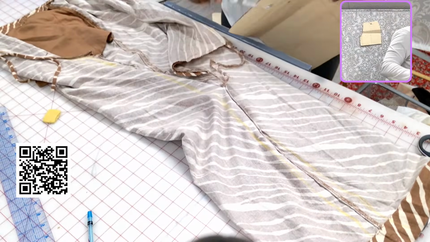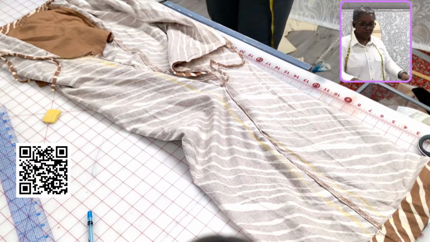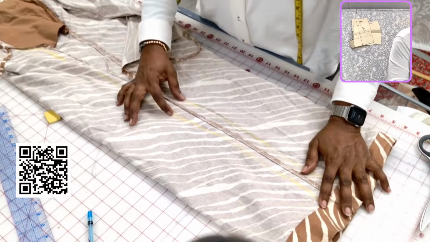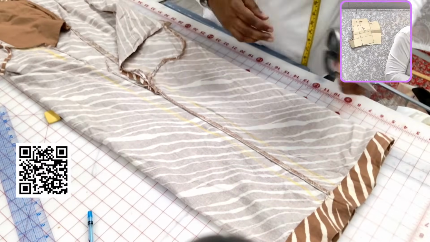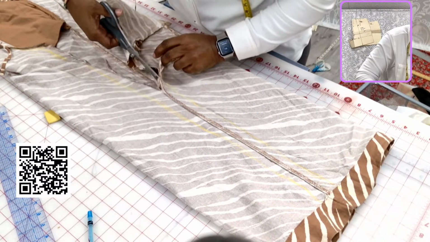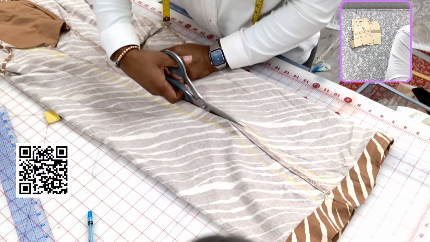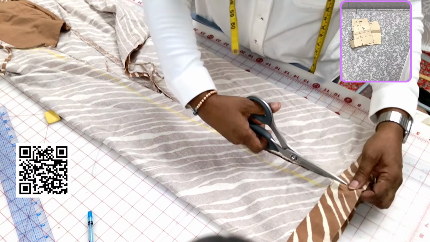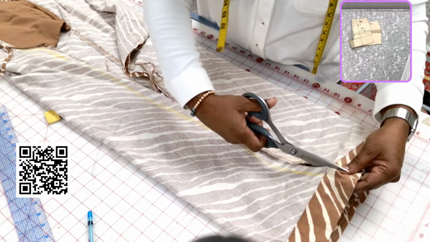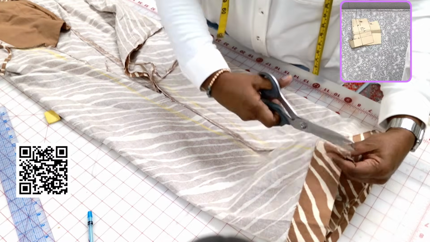All right, let's take these pants apart. Taking 4 inches, 2.5 inches out of the center. I'm cutting straight through the hem because I need to raise the hem as well.